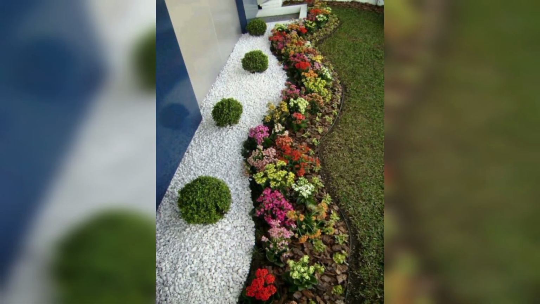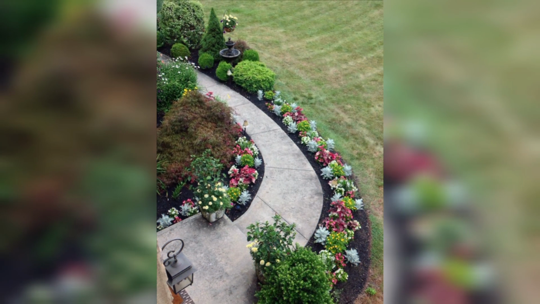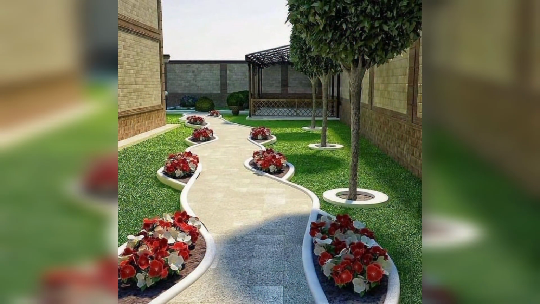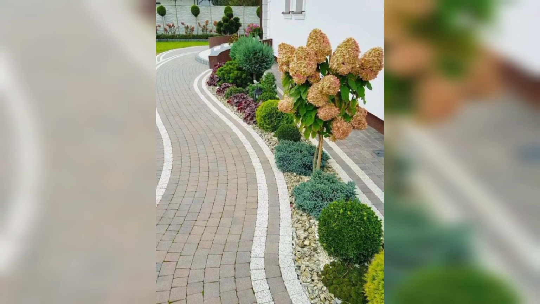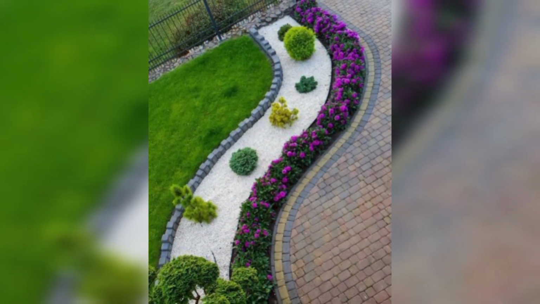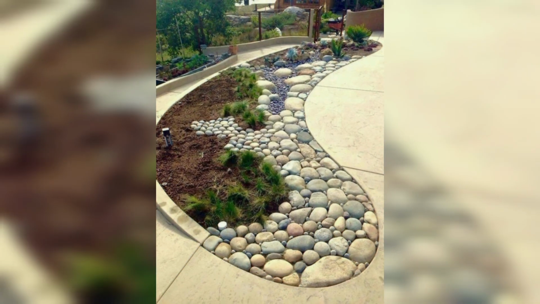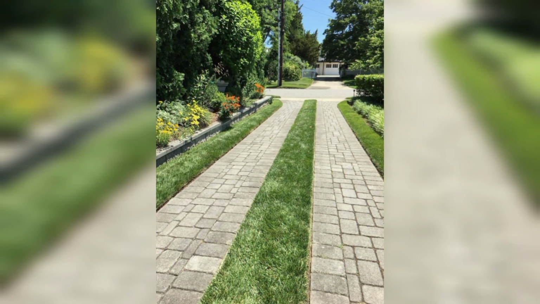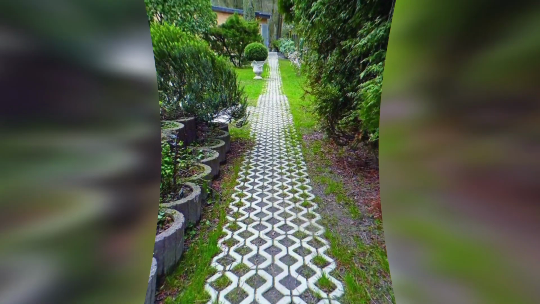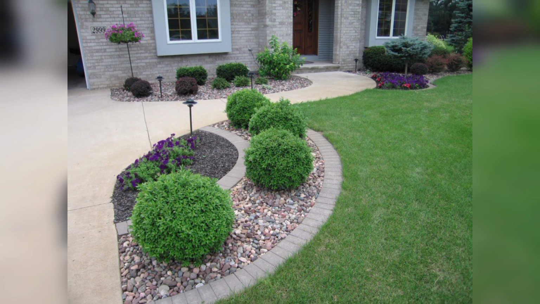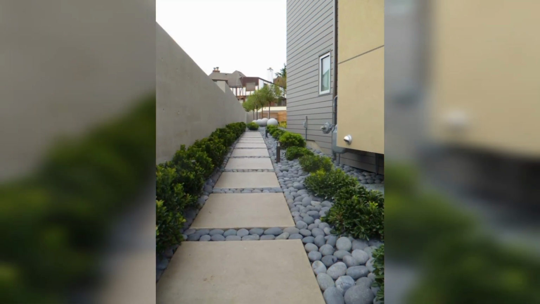So, dear audience, when we talk about a walkway, different questions arise in our mind, like what is the distinctive purpose of a walkway, what are walkways used for, what is a walkway in construction, and what are the different categories and purposes of a walkway?